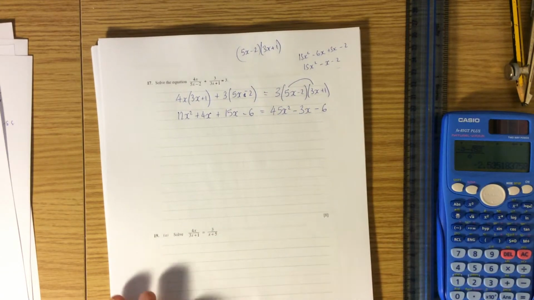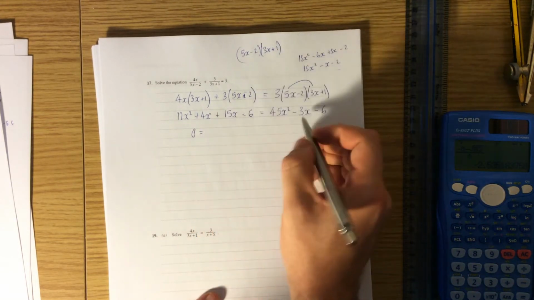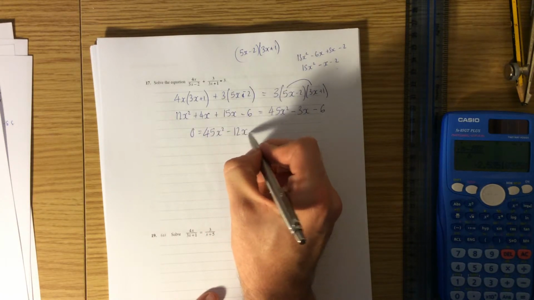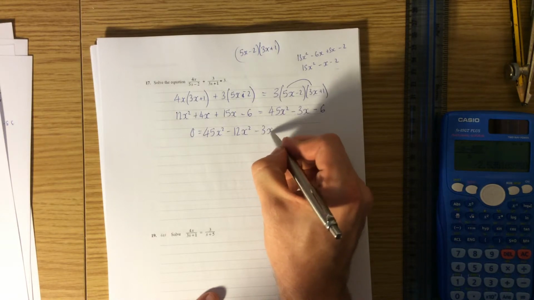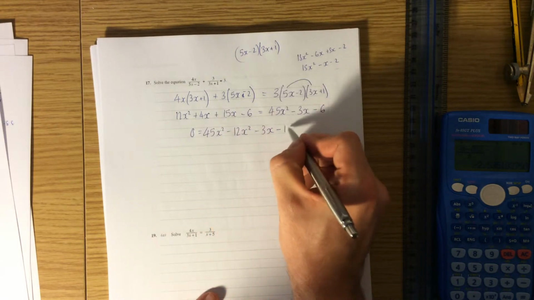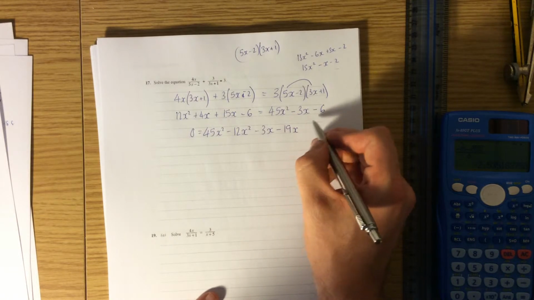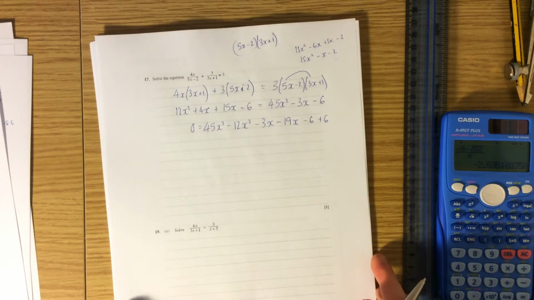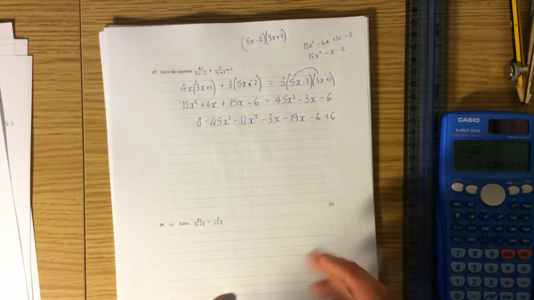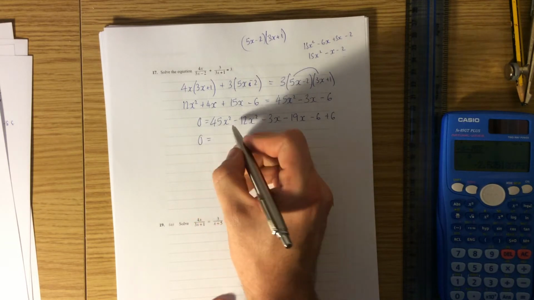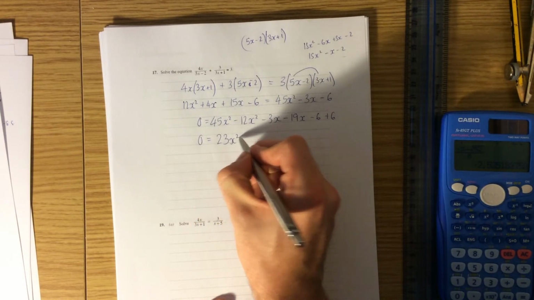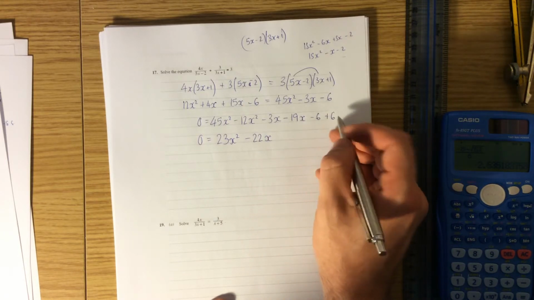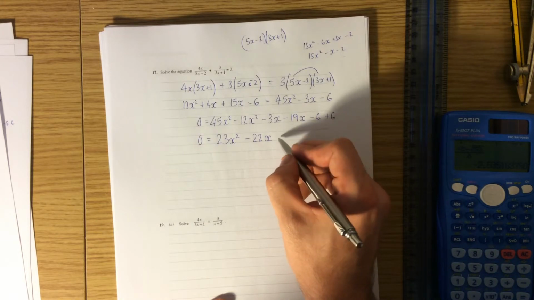Collect everything on one side and put this equal to 0. So 0 equals 45x squared, this is going to come over as minus 12x squared, minus 3x, this is 19x, which will come over here to become minus 19x, and minus 6, and this will come over to be plus 6 from there. Then what we're going to do is tidy everything up. So 0 equals 23x squared minus 22x, and minus 6 plus 6 is going to give us 0.